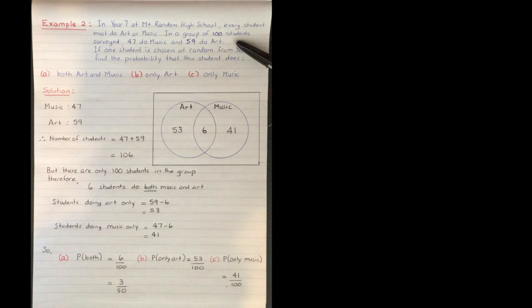It does say that all of these students must do art or music, so you're not going to get anything floating around in the universal set. Just thought I'd point that out. So we've worked that out, and once you've worked that out, you can now answer the question.